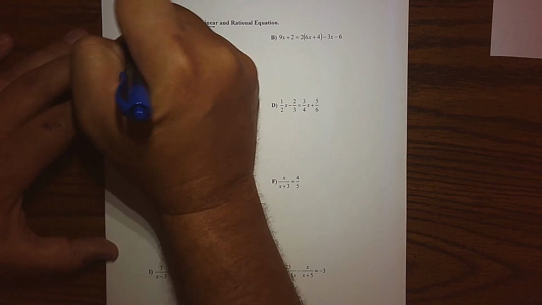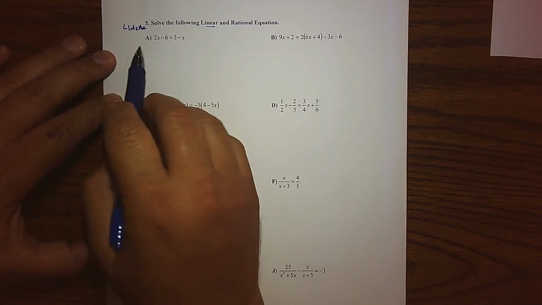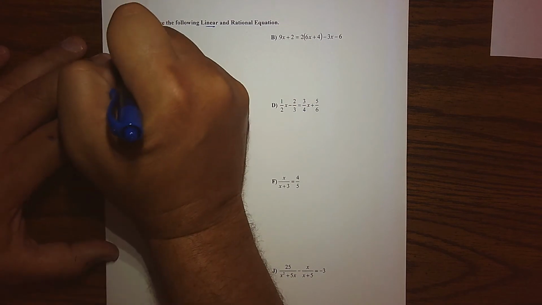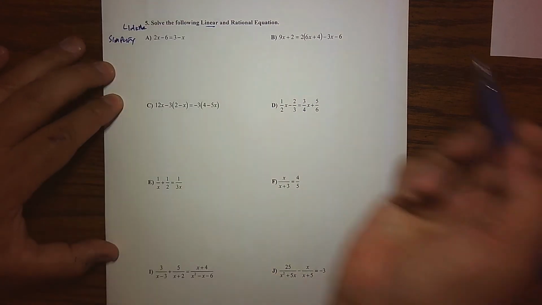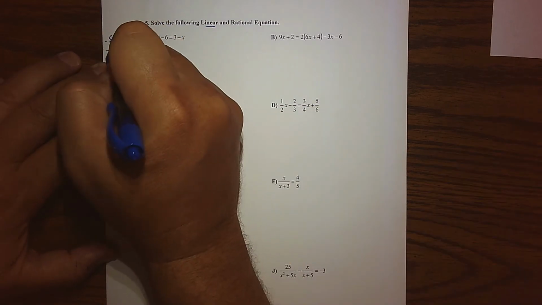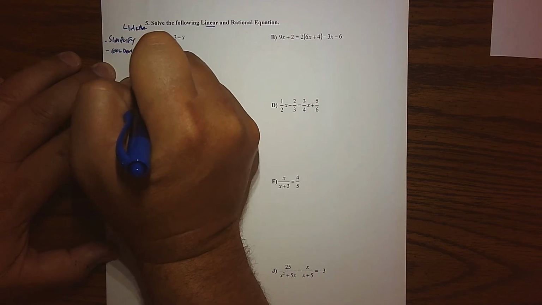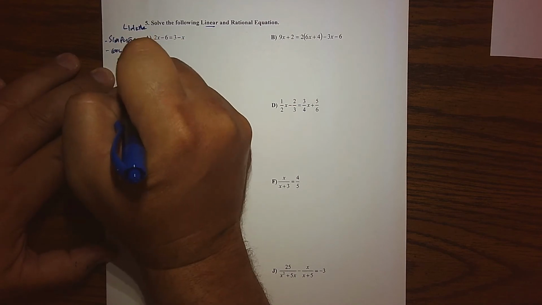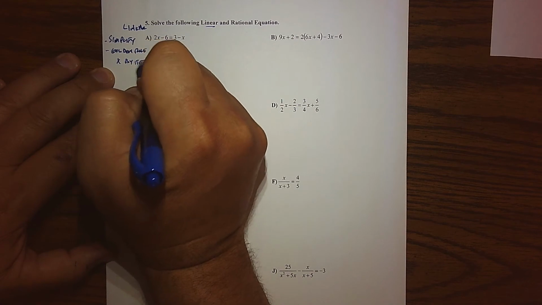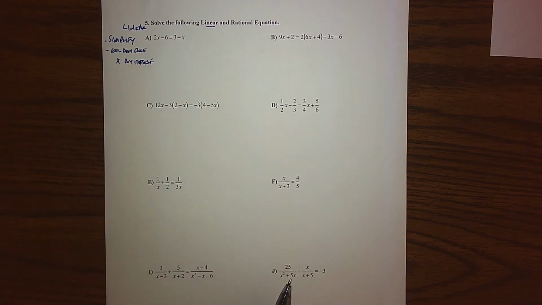So this is linear. And the way you want to solve a linear equation is, the first thing you want to do is simplify as much as you possibly can, both sides. And then after you do that, you start using your golden rule to get x by itself. Alright, this is probably the easiest thing we can do.